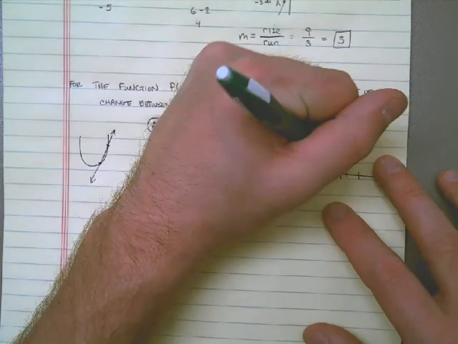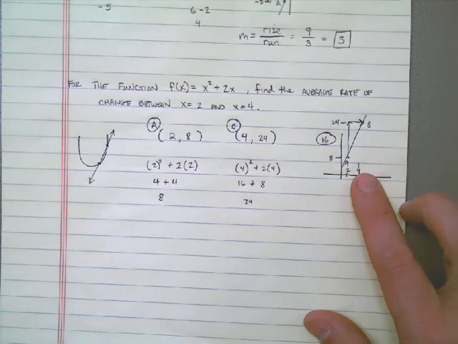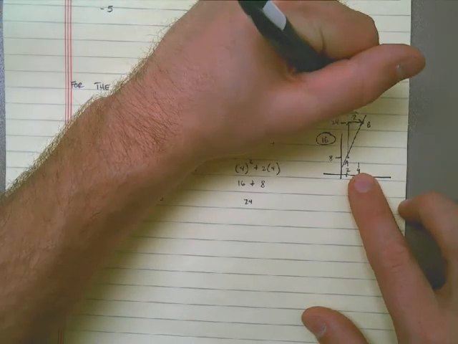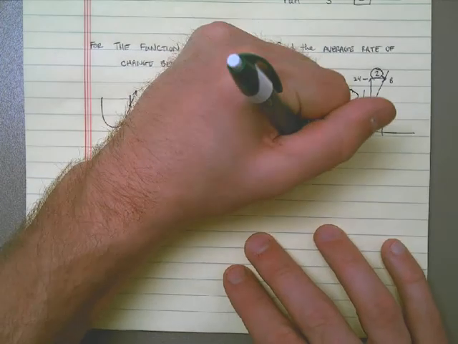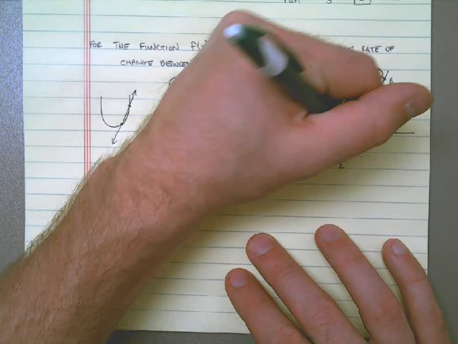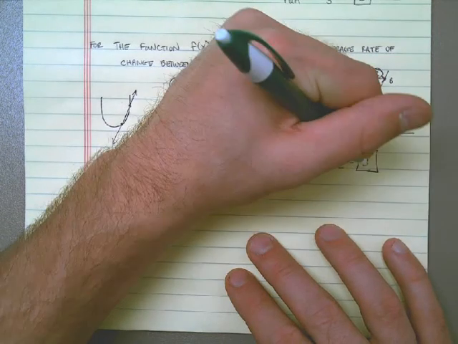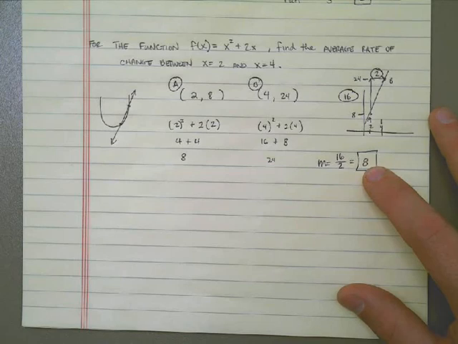I had an x-coordinate here of 2, and I finished at an x-coordinate of 4. So I must have gone over 2 spots. There's my run. Slope is rise over run, which is 16 over 2, which simplifies down to 8. The average slope between the points 2 and 4, the average rate of change between 2 and 4, was 8.